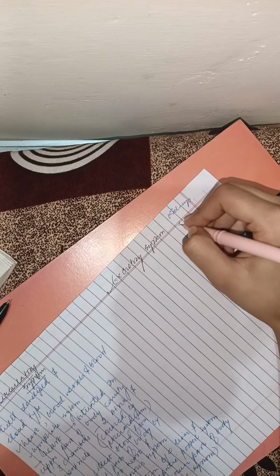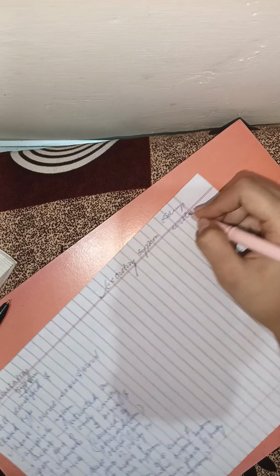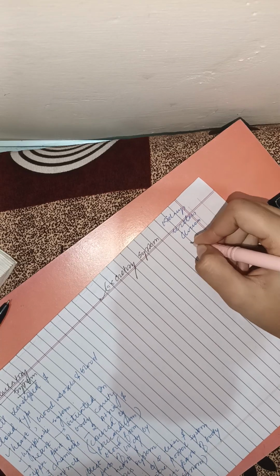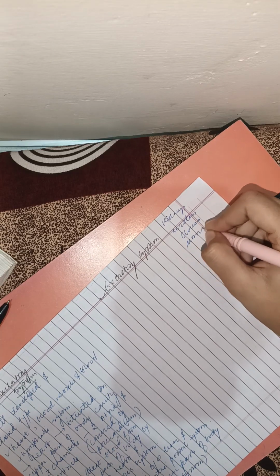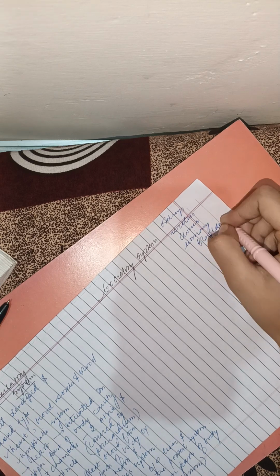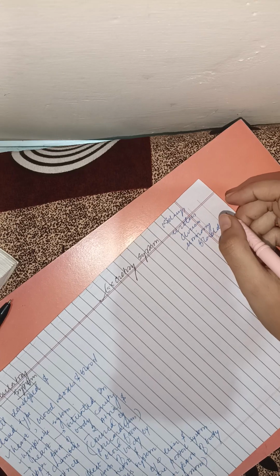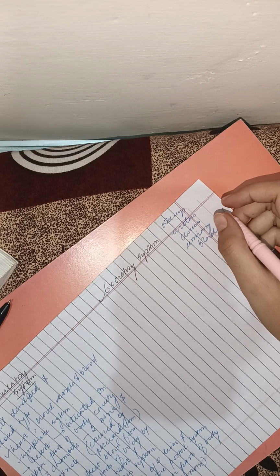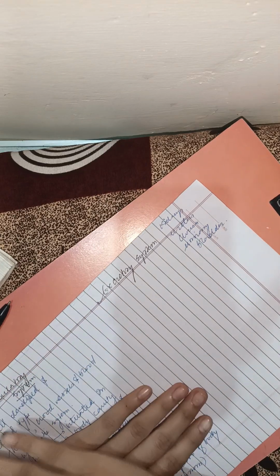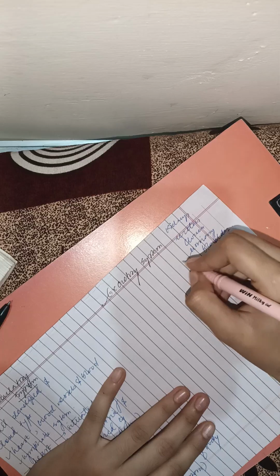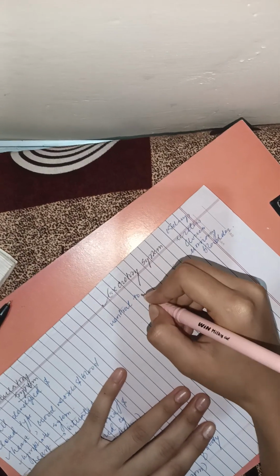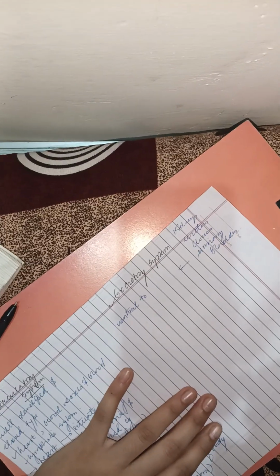Kidneys, ureters, cloaca, and urinary bladder. Alright. Each kidney consists of several structural and functional units called uriniferous tubules or nephrons. The urinary bladder is present ventral to the rectum.